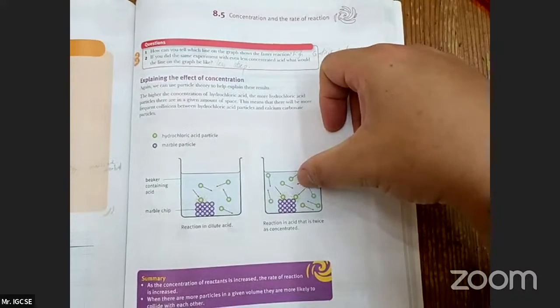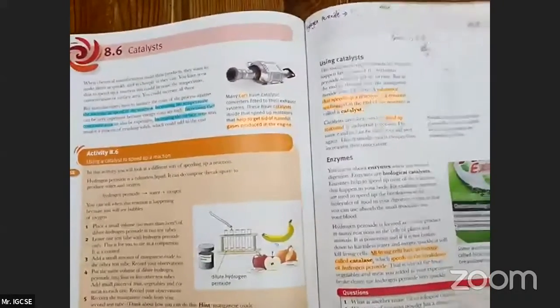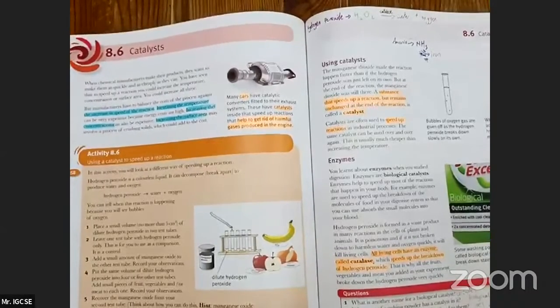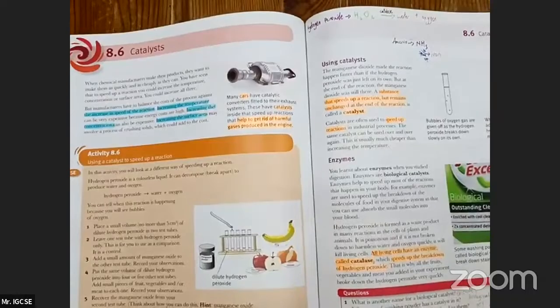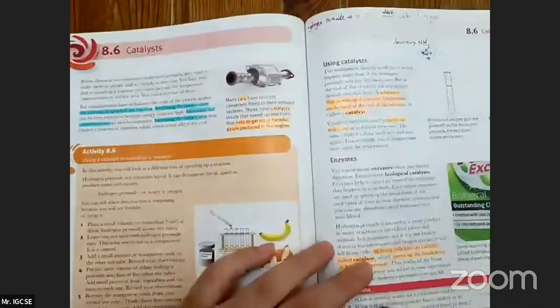You can see, because more particles are given in the volume, they are more likely to collide in a certain given time. Okay, just like I said, there are three particle theories, which are the surface area, temperature, and the concentration. Now we have an extra one. This is not a particle theory, but it is the so-called catalyst.